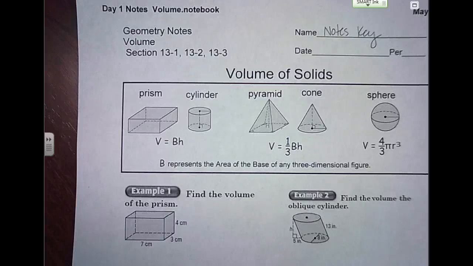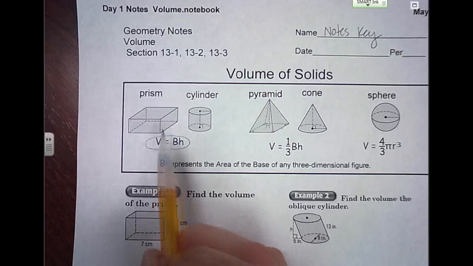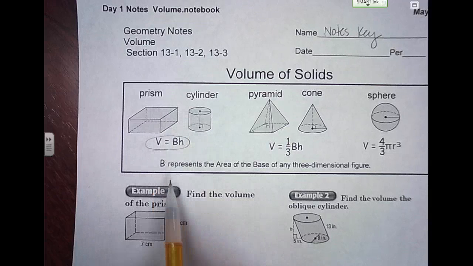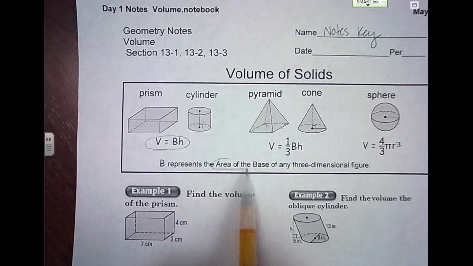So today we're going to focus on just the formulas for volume of solids, and you're given the formulas right there at the top of your paper. So you've got volume equals base times height. So that's for a prism and a cylinder. Now note here it says B, the capital B, represents area of the base.